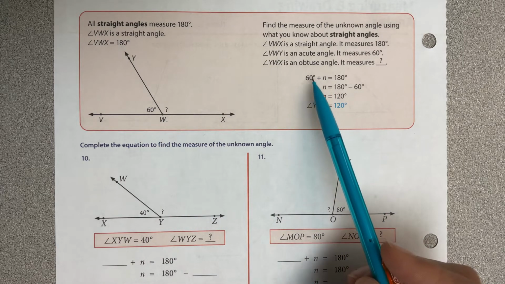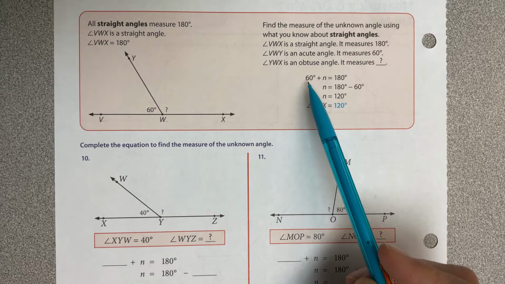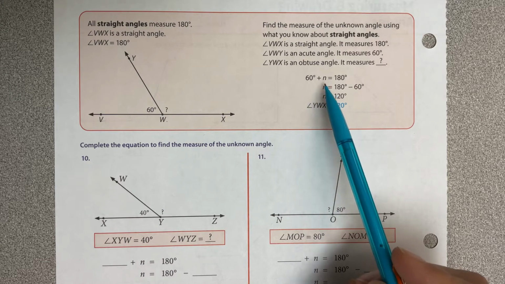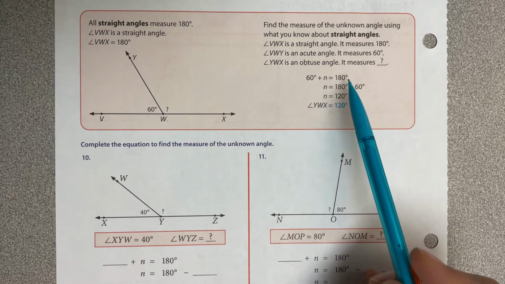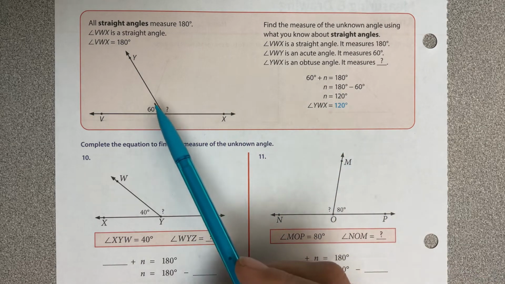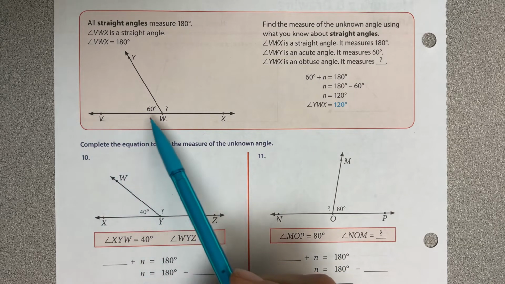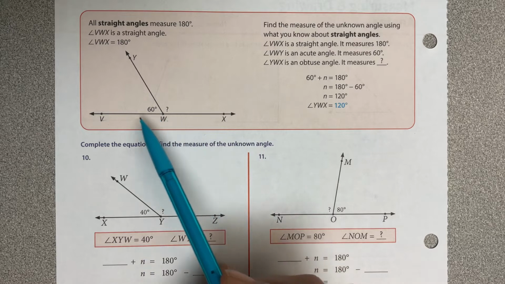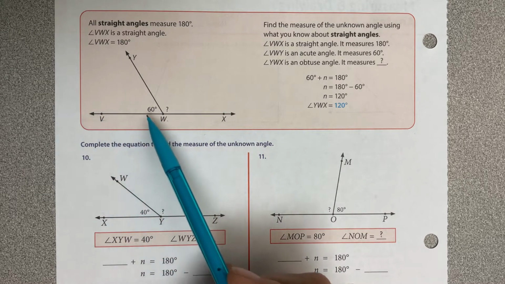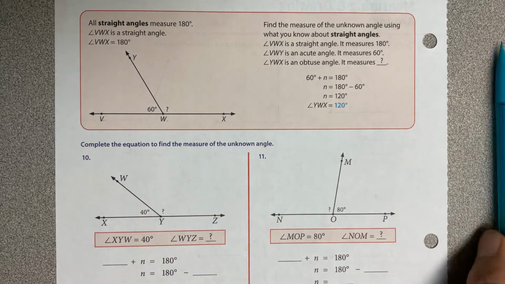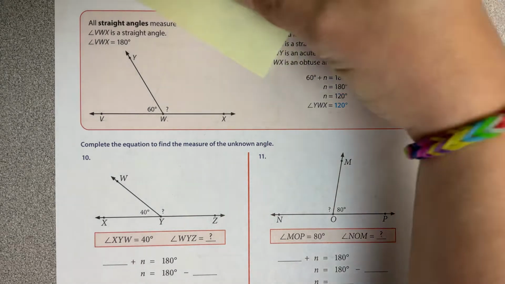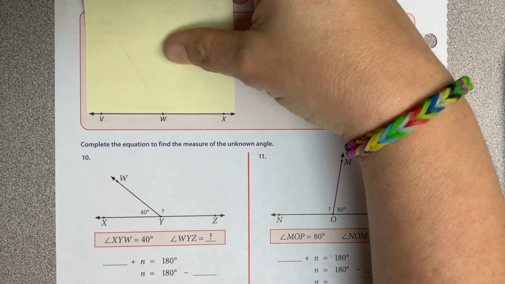So what do we do? We're going to do 60 plus N, that's our unknown or a blank, equals 180 degrees because these two angles added together have to equal 180 degrees. They have to equal this straight angle here, okay? Because it's as if that doesn't exist.